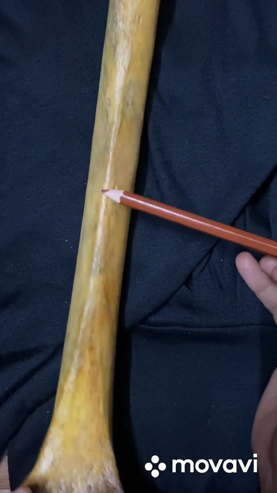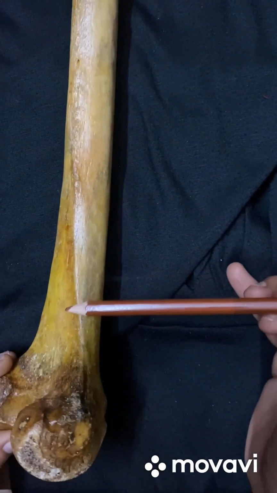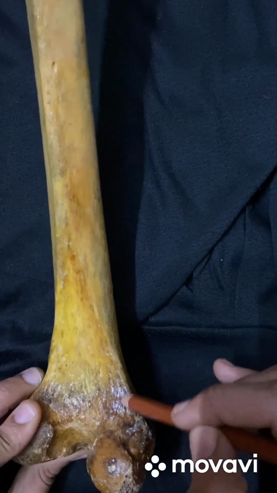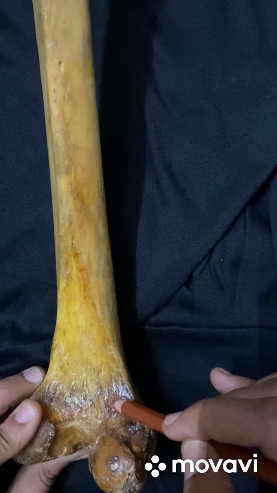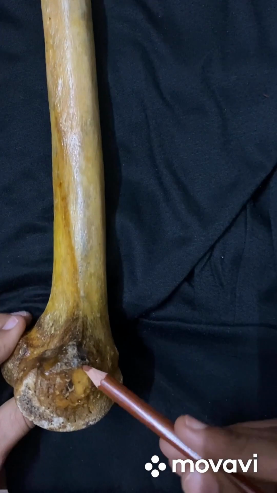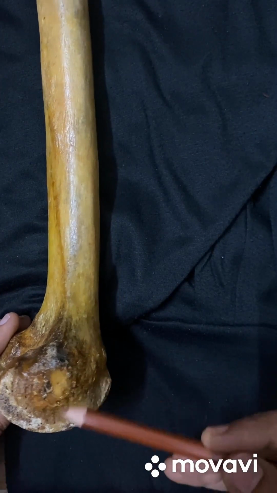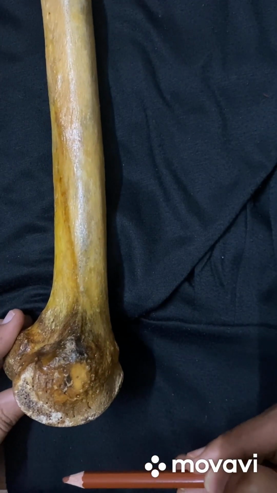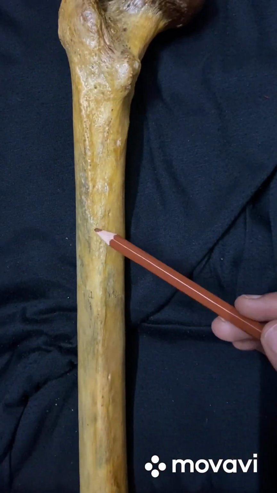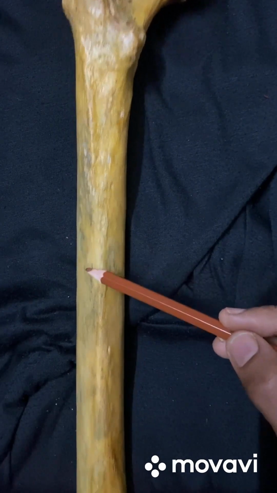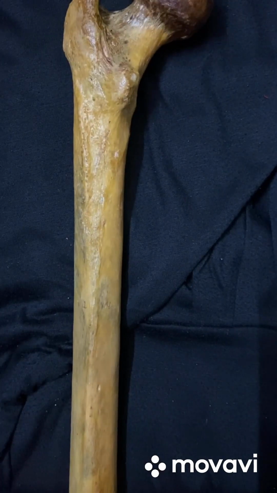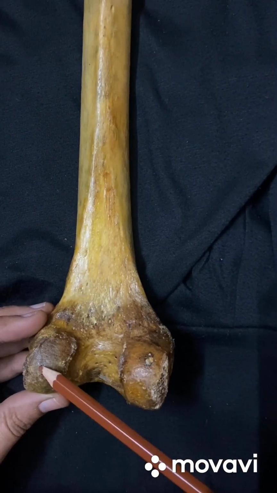From this adductor tubercle, the adductor magnus extends as the tibial collateral ligament to get attachment to the medial part of the tibia. So this adductor magnus is indirectly inserted to the tibia. Then next to adductor magnus, short head of biceps femoris and vastus lateralis.